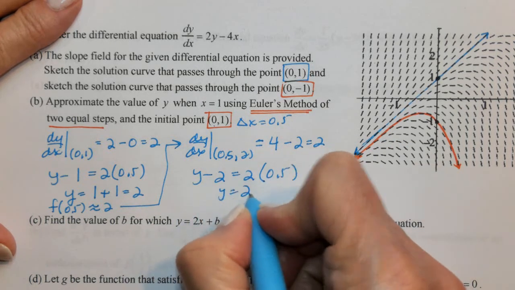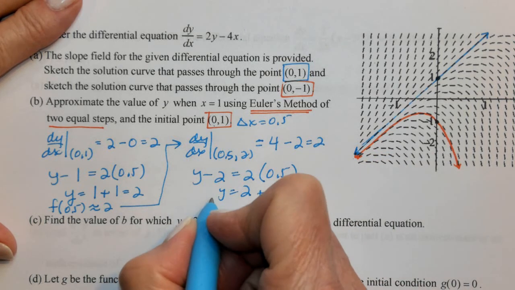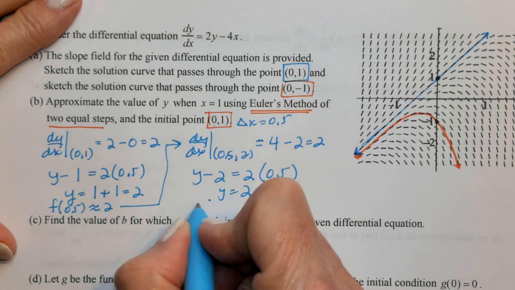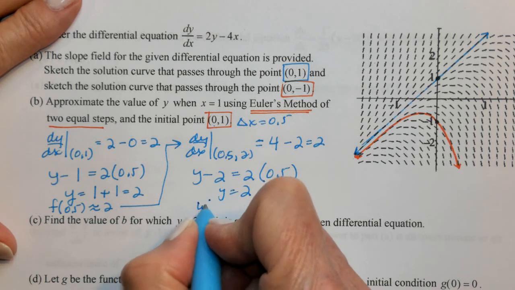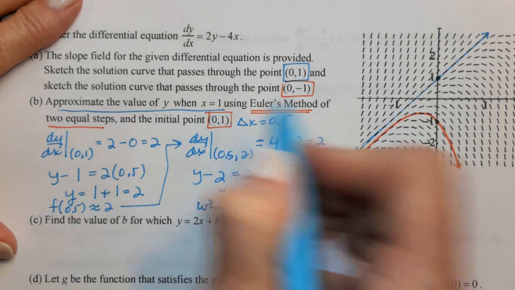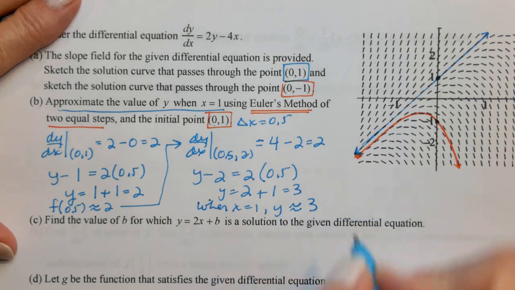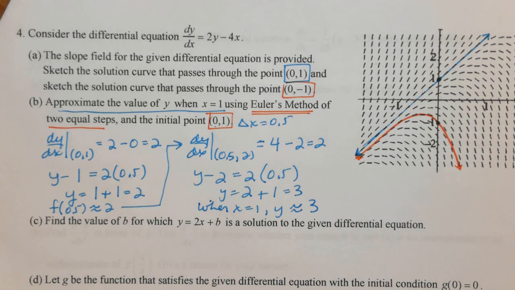So y is going to be 2 plus half of 2, which is 1, or 3. And so when x is 1, I'm answering it in the form that they asked me. When x is 1, y is approximately 3. Okay?